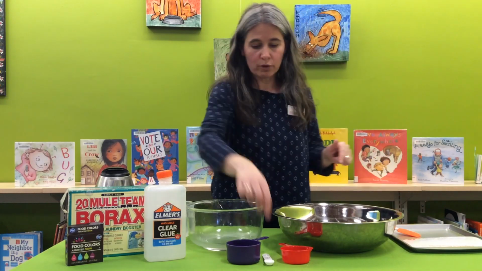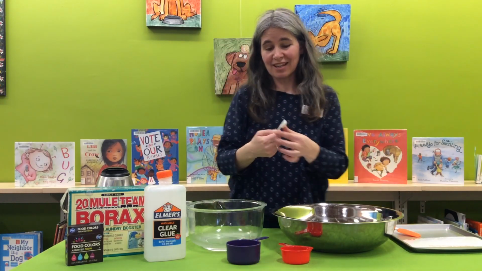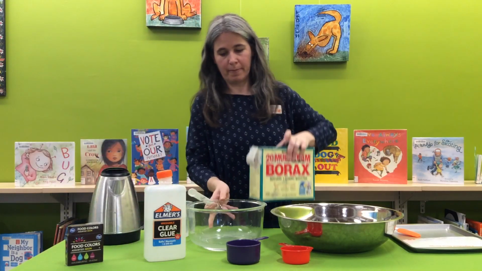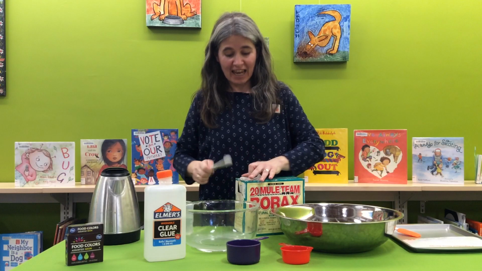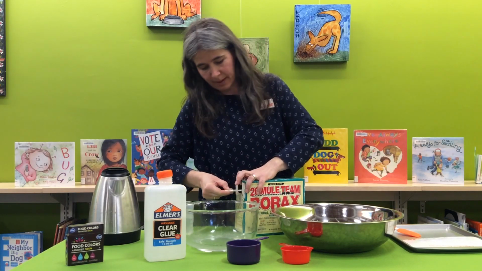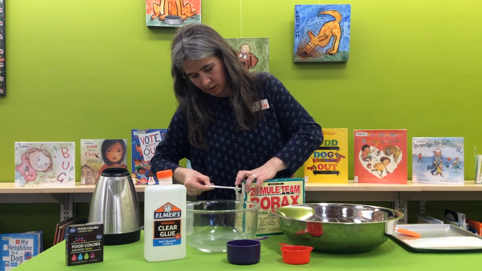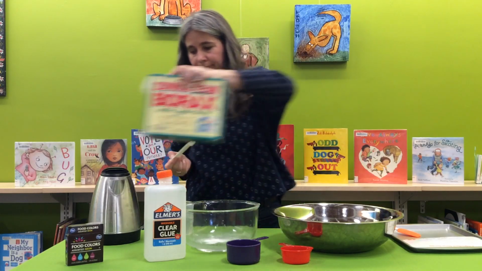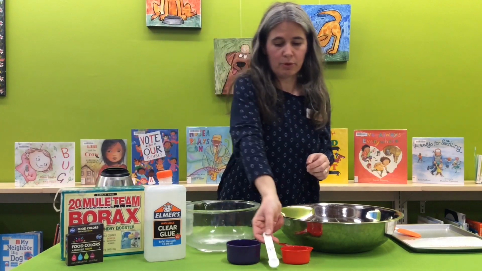So you're going to start with a little bit of borax. When I say little, I mean this much, half a teaspoon. Let's move my borax over here. This is a very ancient box of borax. I've had it for a long time. It makes a lot of slime. All right, this is the amount. You want it to be nice and level on the top. Pour that in there. And then you're going to put that back there.